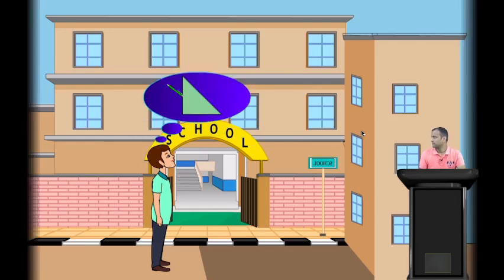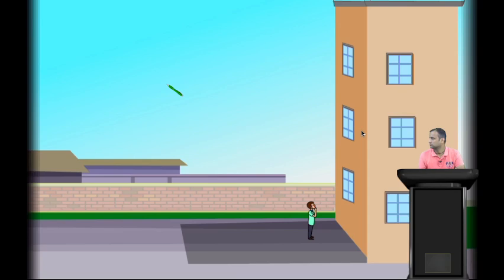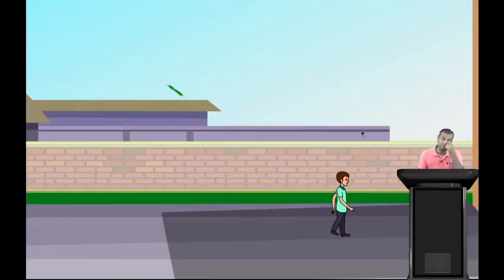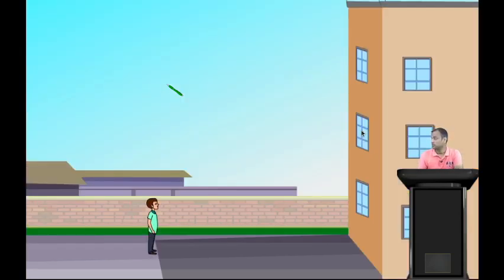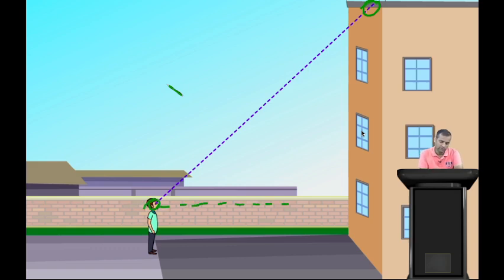Now find the height of this building. So it's too tall to measure. So what will he use? He will use the application of trigonometry here to find the height of this building. Yes. So his eye is making an angle with the top of this building. Okay. So if we connect this line to this one, we get the value of theta.